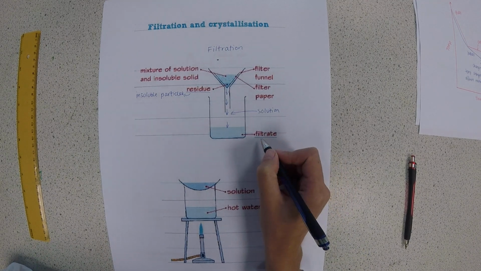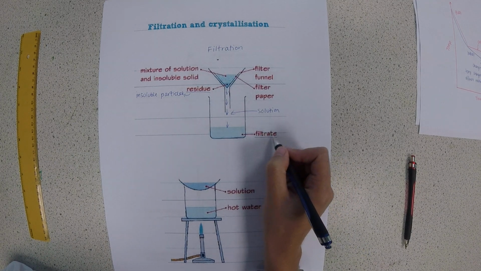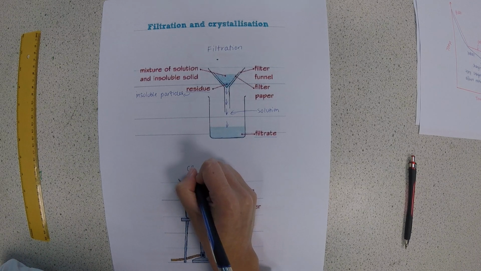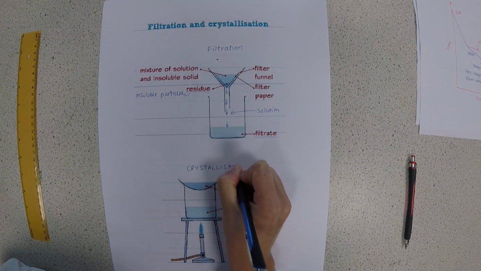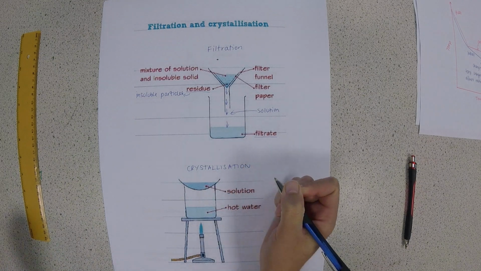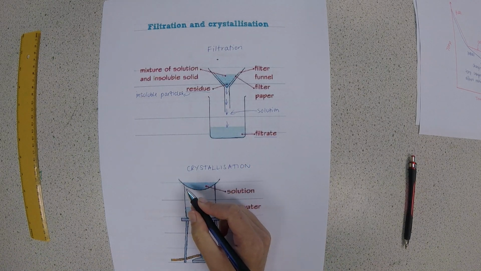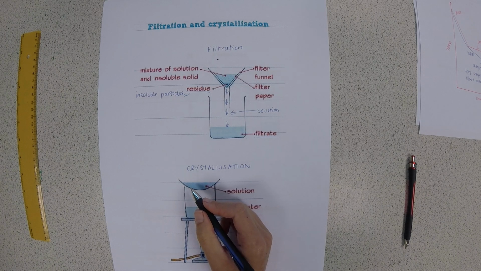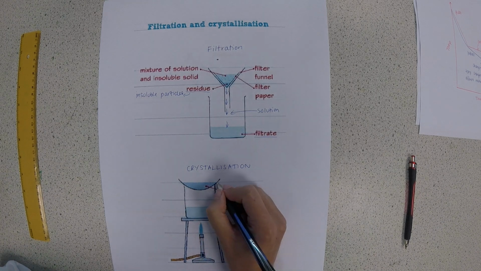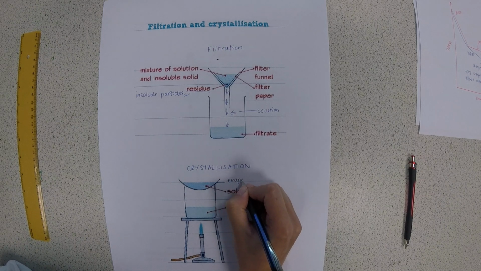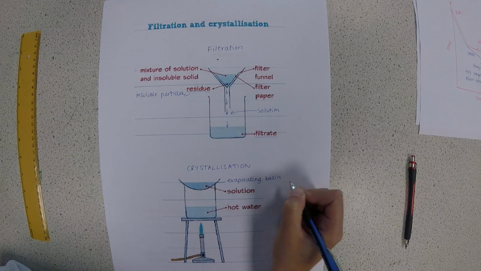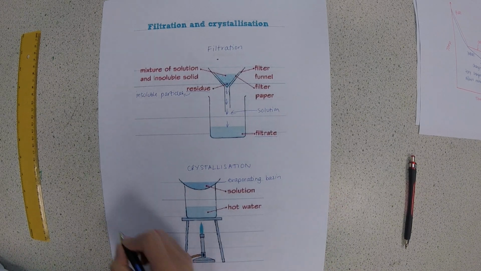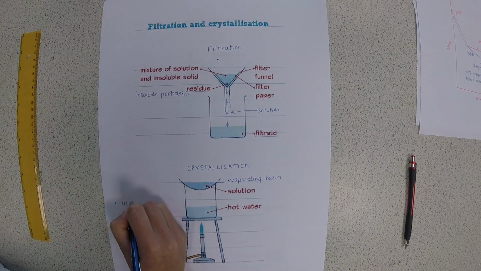If you then want to remove the soluble particles from this filtrate, you need to use crystallization, which is this process here. Now you put the solution containing your solvent and your soluble particles into your evaporating basin. You have to heat them over a Bunsen burner, so step 1 is heat.